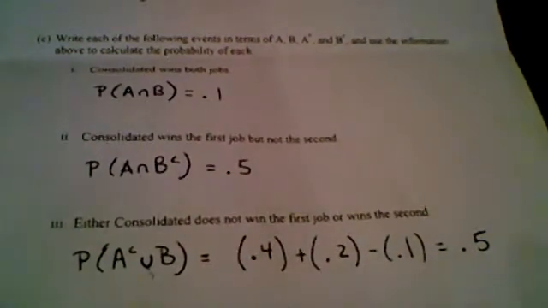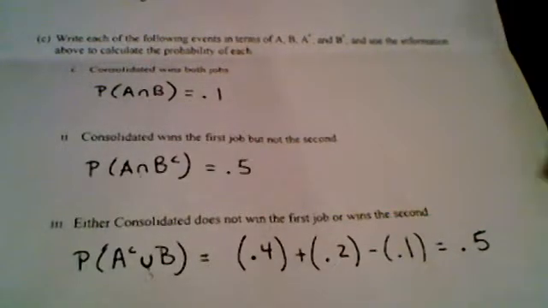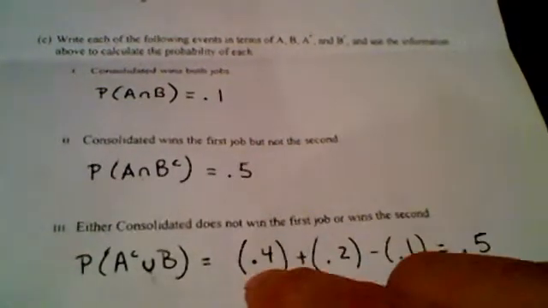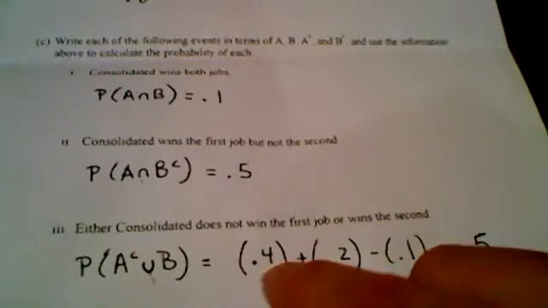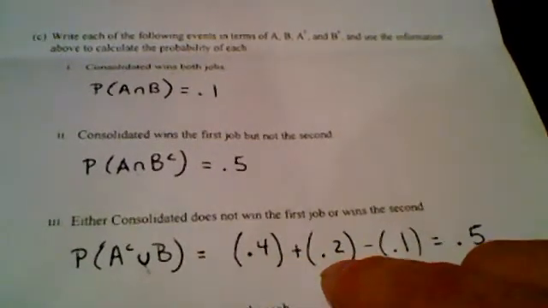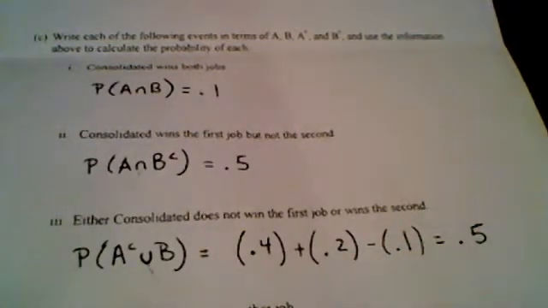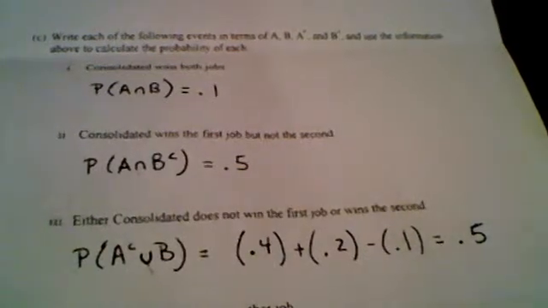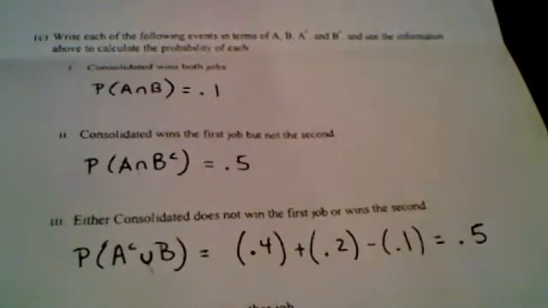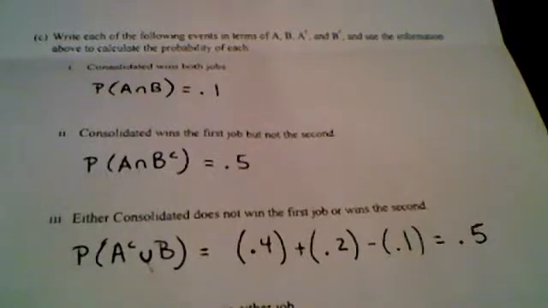Either they do not win the first job or they win the second. So there's a 0.6 chance that they win the first job. So there's a 0.4 chance that they don't win the first job, there's a 0.2 chance that they just win the second job, and then you subtract the 0.1, which is the both, so you actually get a 0.5 chance that they do not win the first job or they win the second. And we'll go back over that later to get you through how to get that.